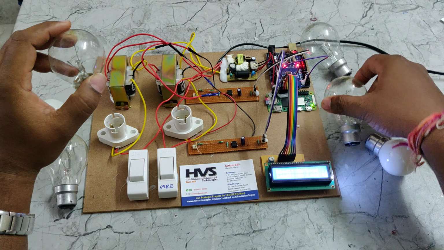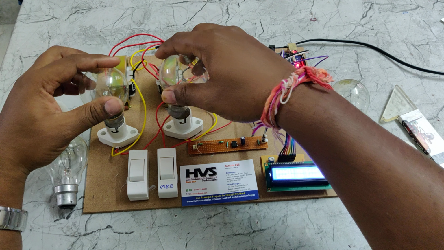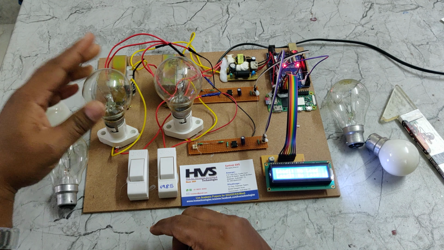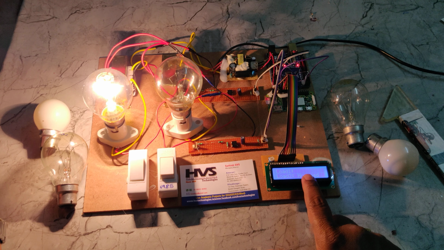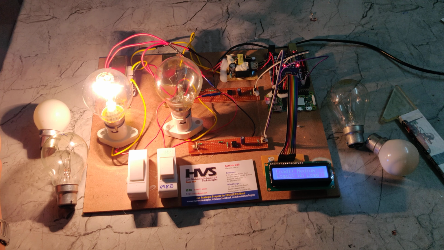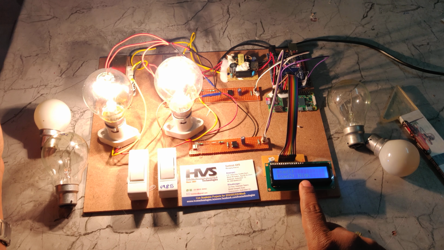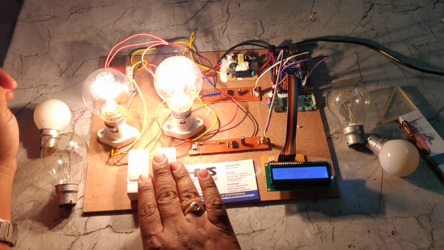Now we are going to use a 60 watt bulb and a 100 watt bulb next. One is going to be the medium and the other the high. So we switch on this 60 watt bulb, and the medium reading is displayed on the LCD screen. Next, if we turn on the second load, load 2, it's going to be the high signal. So medium and high.